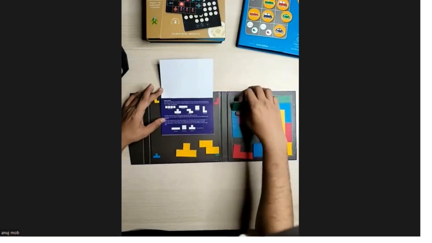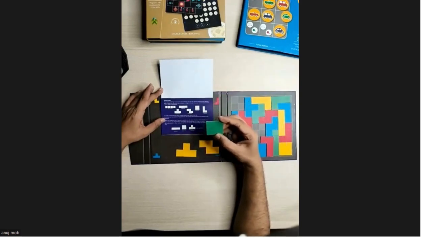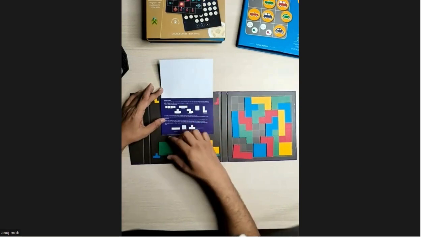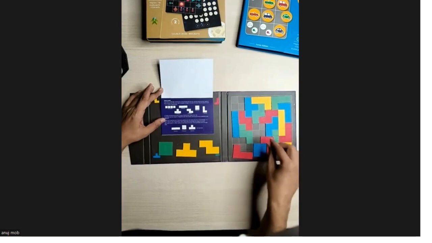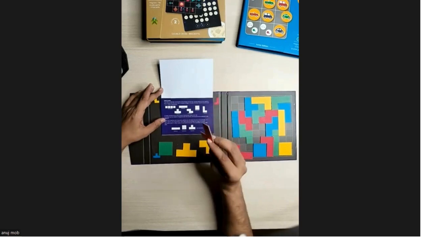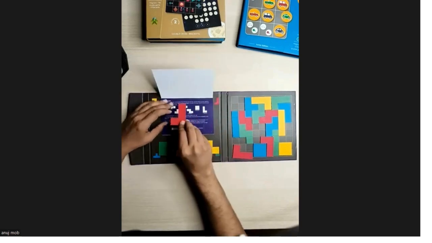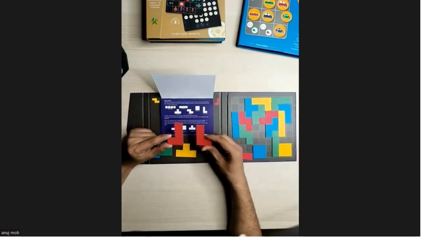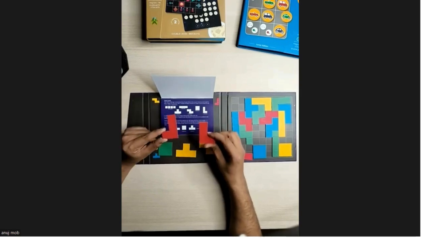Then they can form a square formation, joining 4 squares at the center. Then there's an L tetramino, like this one. So this is a mirror one, so you get both sides. We have a left and a right tetramino, mirror images. So this is called an L tetramino.